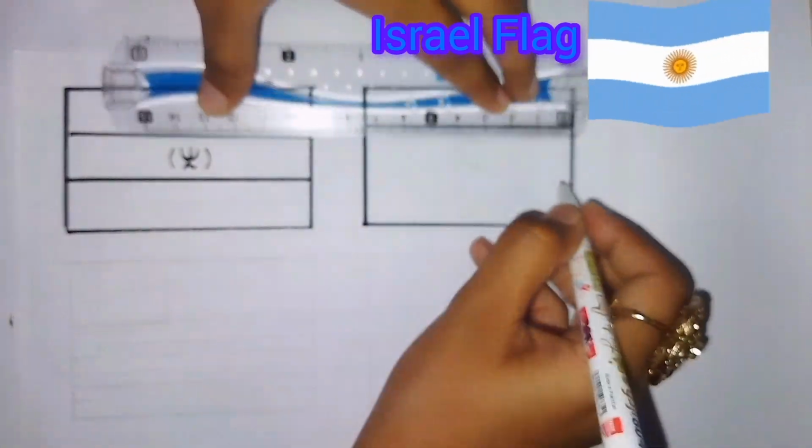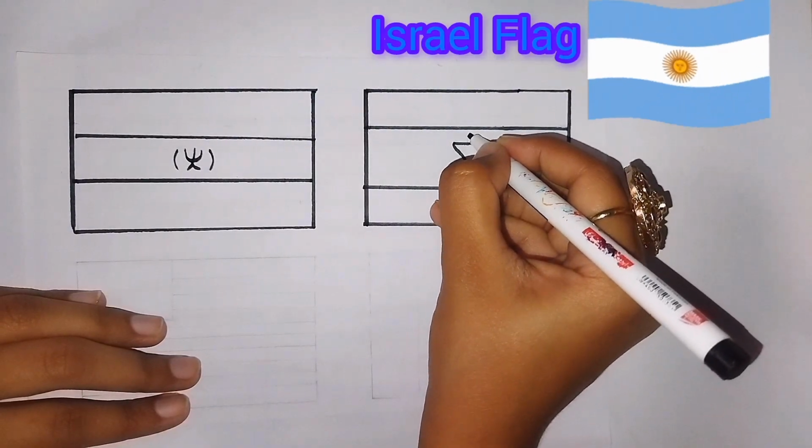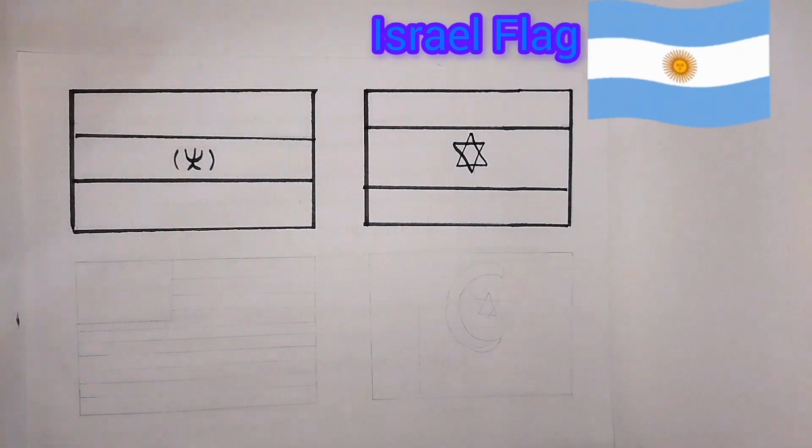Now, draw Israel flag. Israel is a Jews country. Israel is a low populated country. Israel is a very small country.